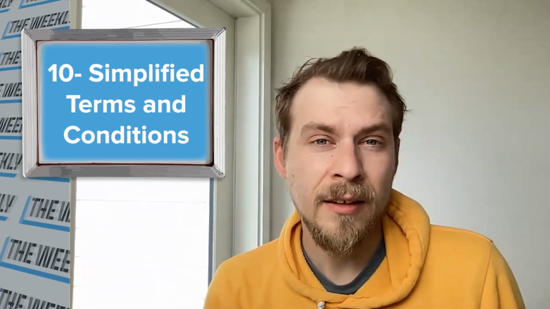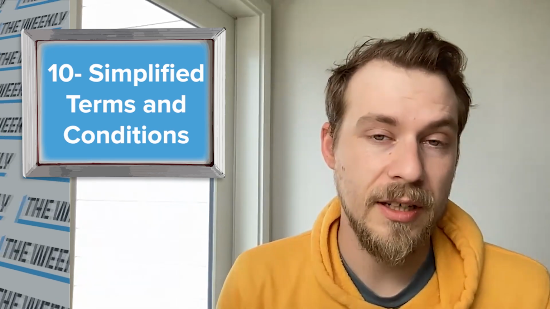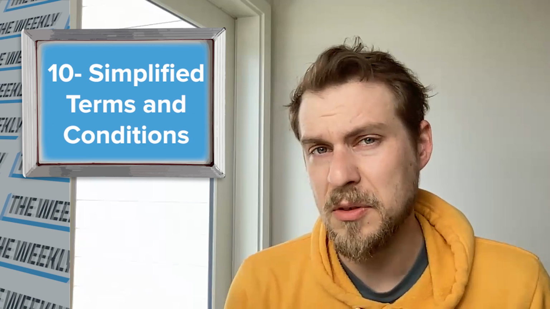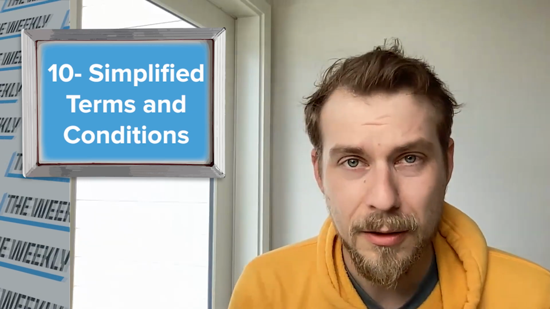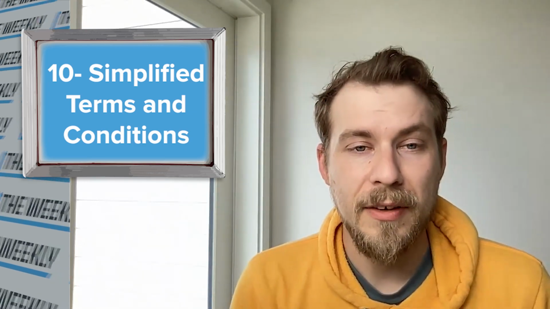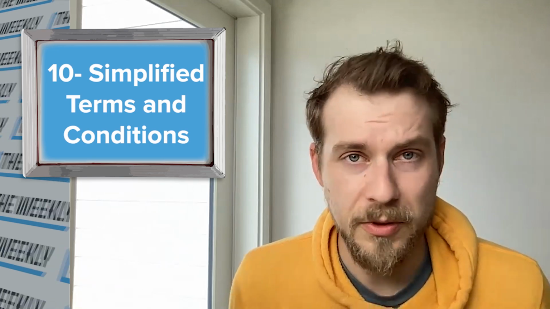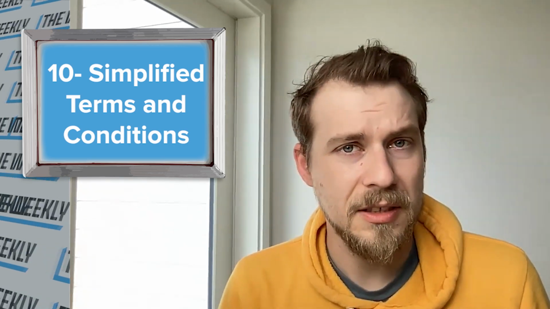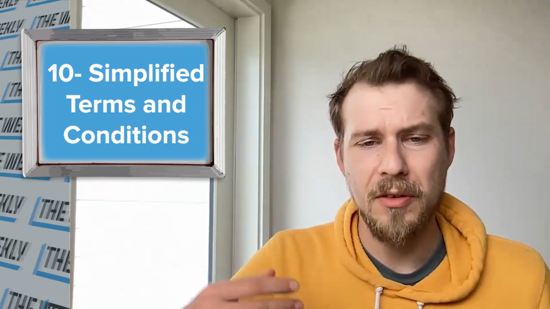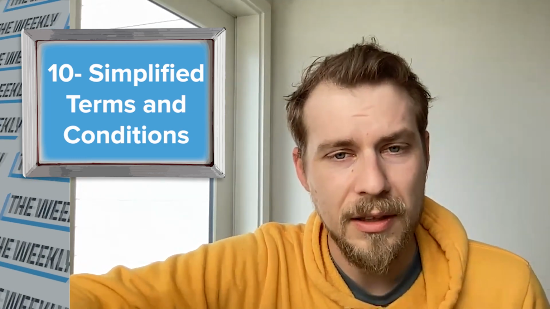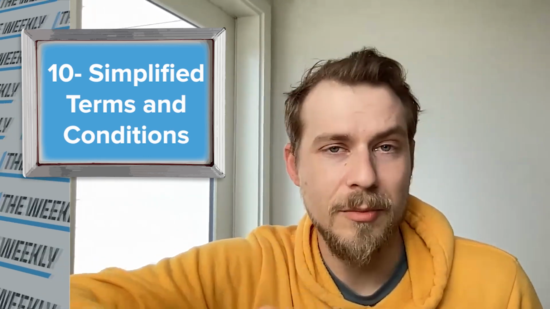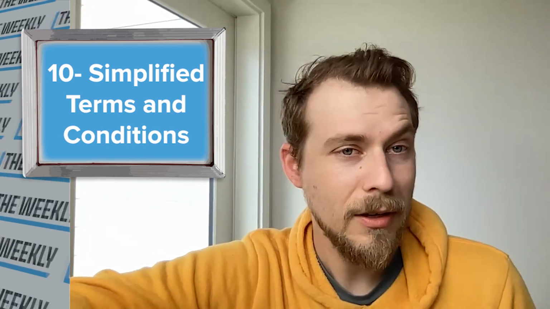And finally, the 10th thing, simplified terms and conditions. Now, I think terms and conditions can be kind of confusing and long and people don't want to read the whole thing. So my advice is you can lead with super simple, plain English terms and conditions that are just there so people know what they're agreeing to and can get the ball rolling and feel like they trust you. I included this in our template terms and conditions here that you can download.